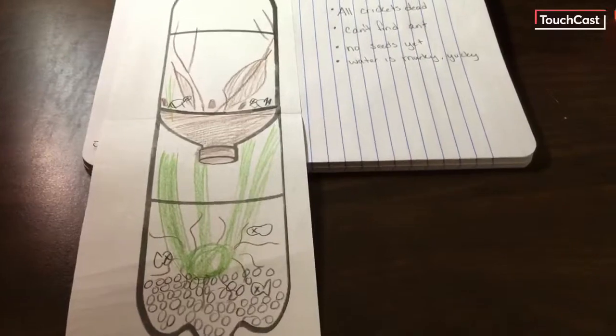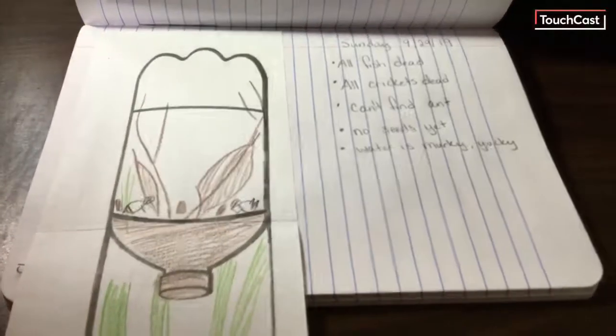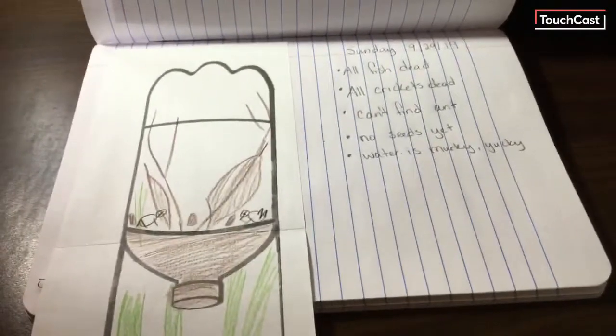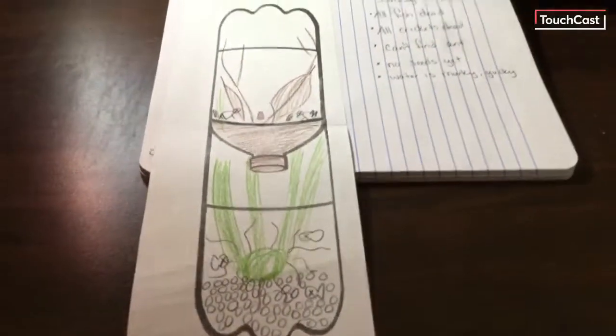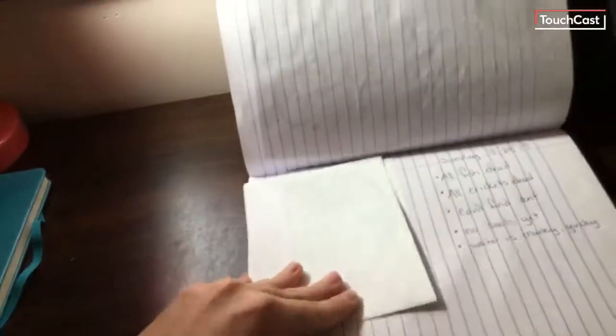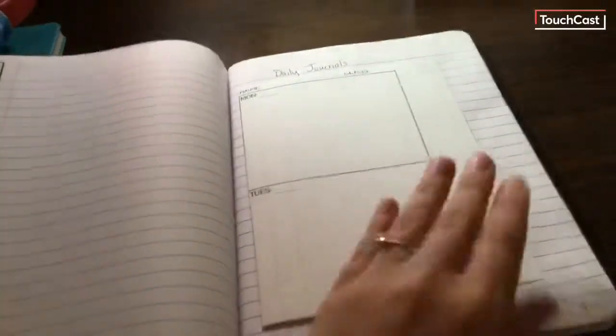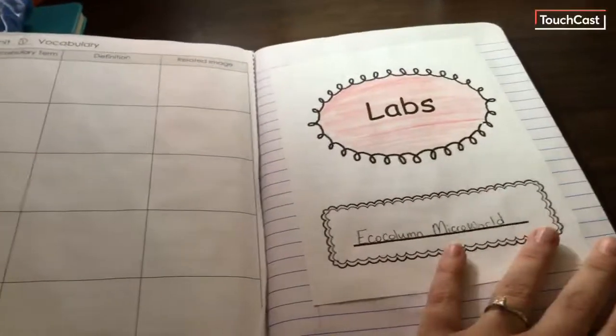So I don't know what happened, but I just recorded that, and I'm going to do some research to maybe see why that died and what I could have done differently. So that's it for this unit, and I think that's how I would want each of my units to go: notes page, daily journals, vocabulary, labs.